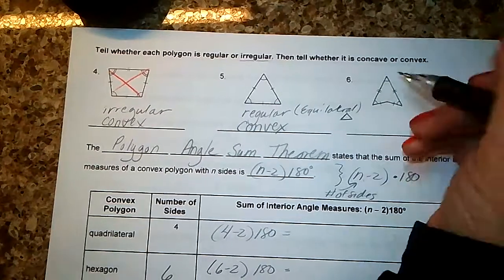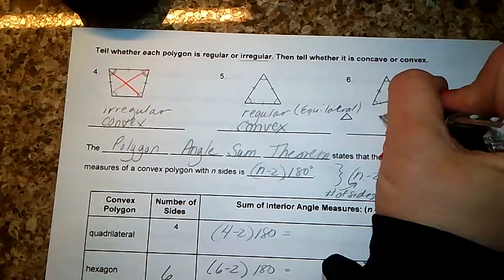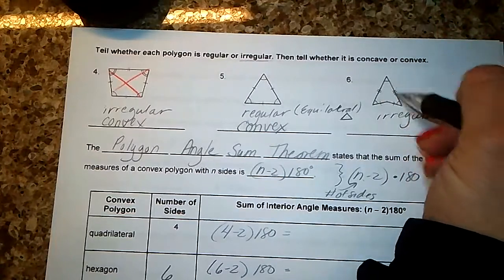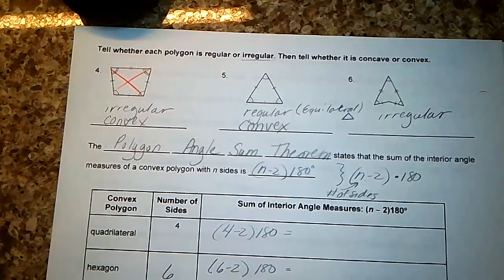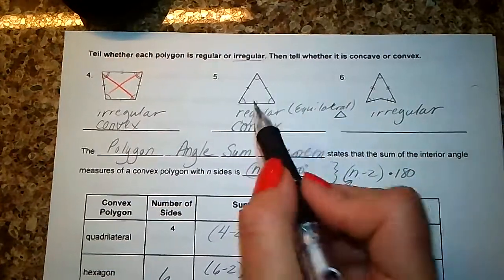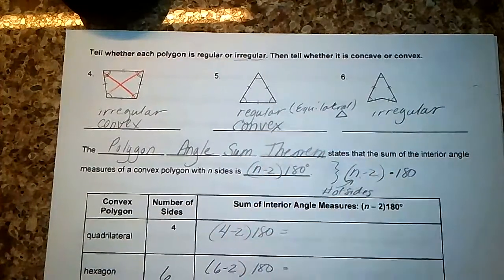Let's look at the last one. All the sides are not marked the same, so we know that that's irregular. And all the angles are marked the same, but that doesn't matter because if all the sides are not marked equal, it's still irregular. You have to have all equal angles and all equal sides for it to be regular.